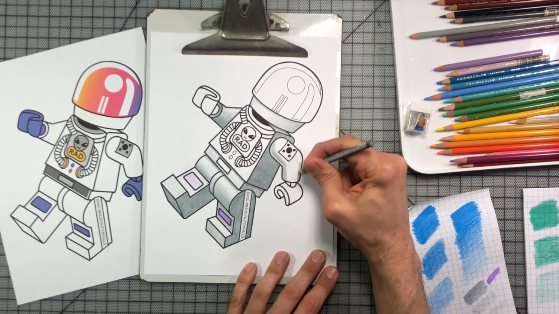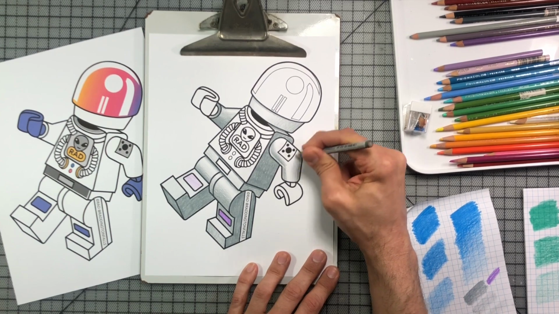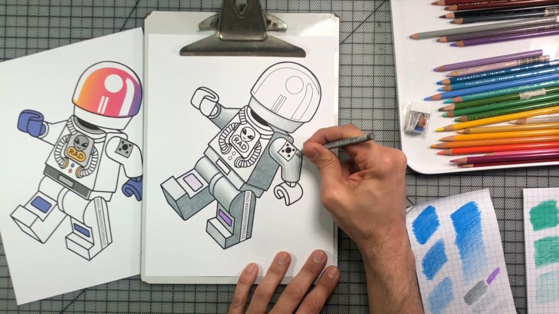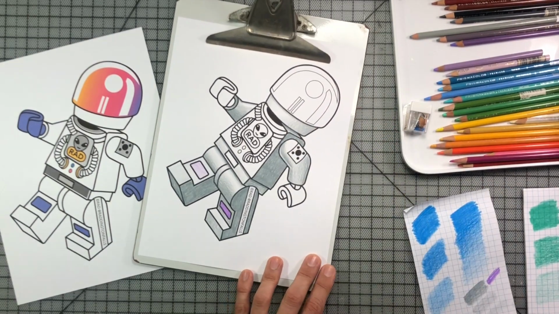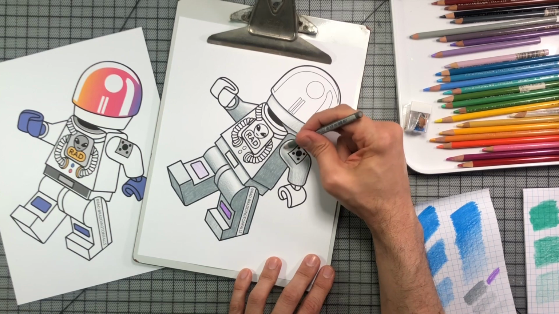All right, so I'm going to go dark to light this way. When it gets to the center, I'm going to go lighter. I'm not going to go full highlight here. Save it for there. What color I should color that emblem? Maybe it could be purple today. Lavender. Violet.